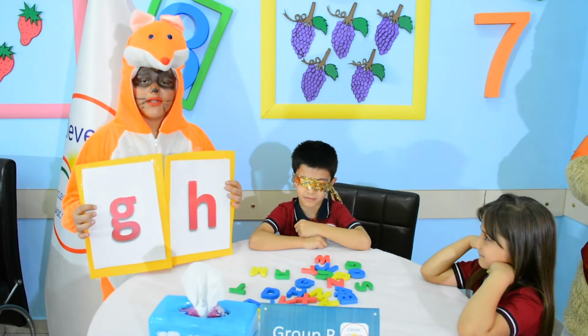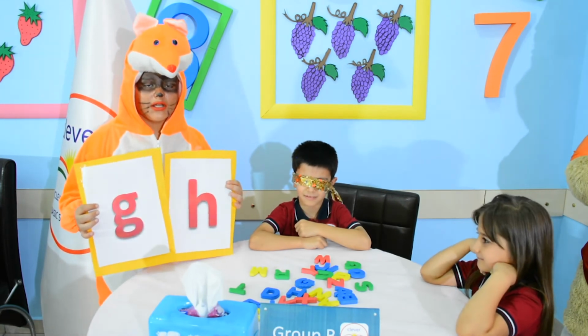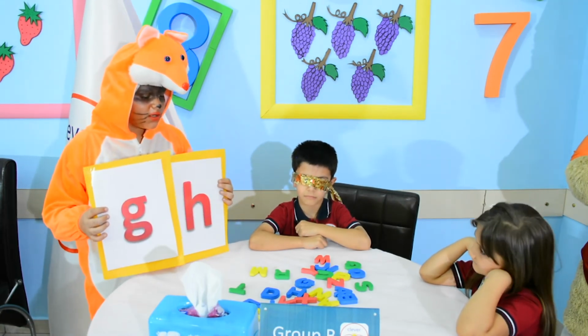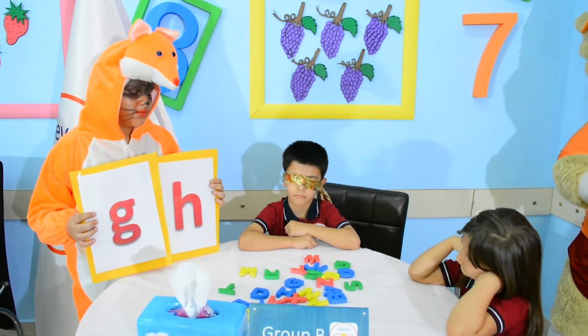The second alphabet activity is finding alphabet activity. Kids, you should finding G and H letter.